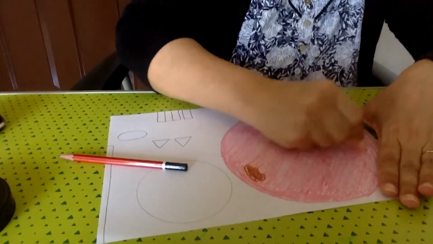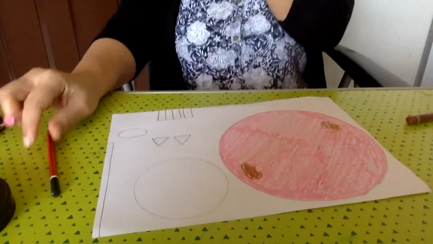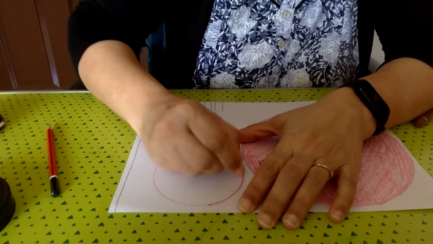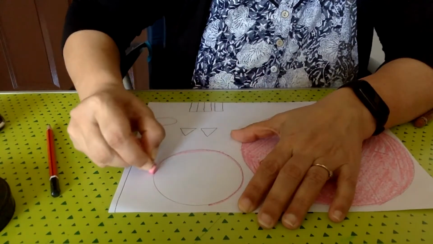I hope you're all doing it with me. Yes, I've finished coloring the body of the pig. And now you're going to color the face of the pig.